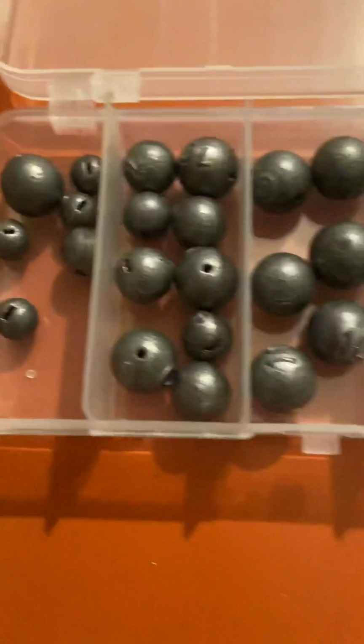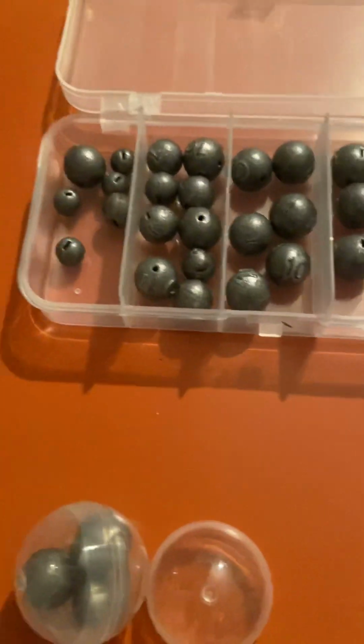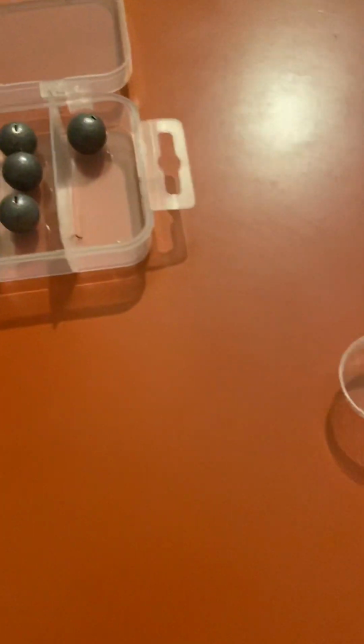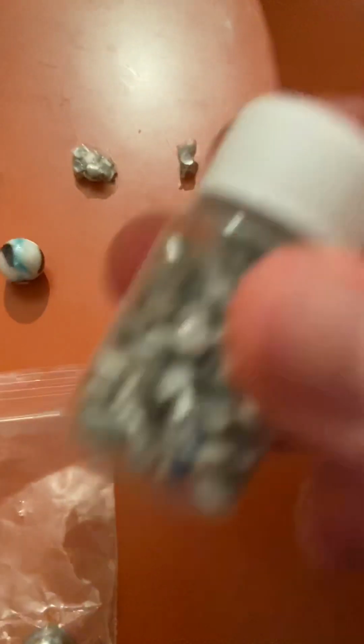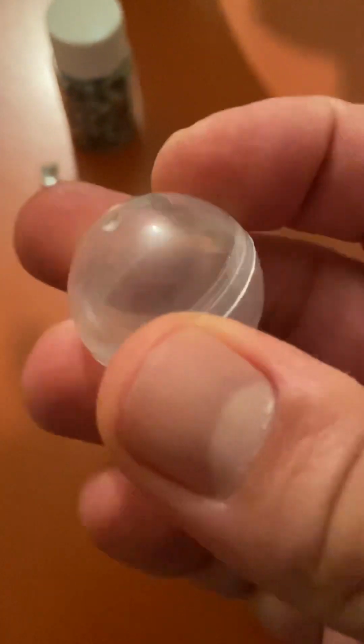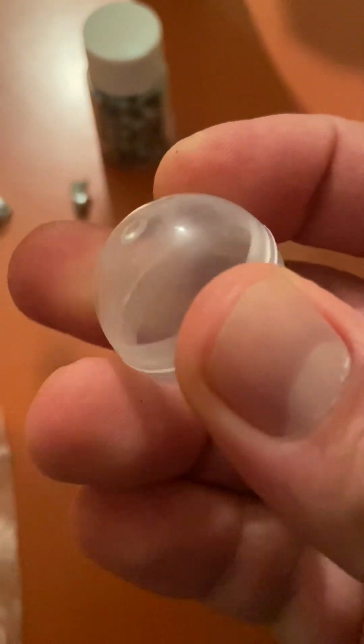Actually, it works much better with lead. These are various lead balls, 3 gram to 14 gram. And I got some zinc here. I wanted to use it, but I can't use it because the sensor doesn't notice these plastic objects, and also it doesn't notice the marbles.